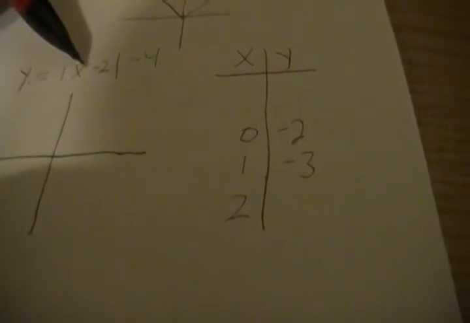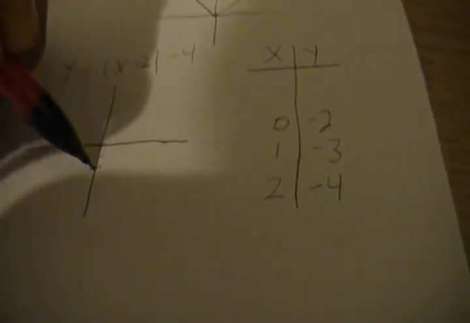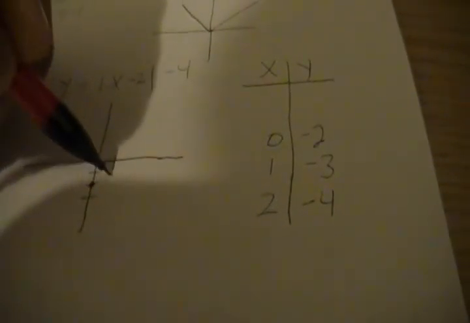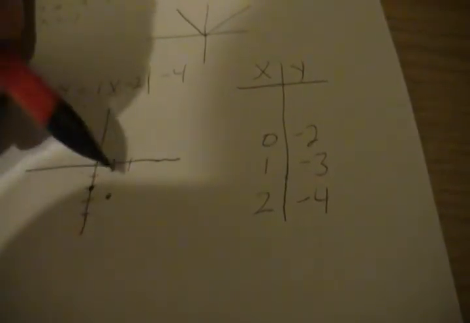Okay, let's plug in 2. If you plug in 2, what do we get? We get negative 4. Okay, so let's plot the points here. You get 0, comma, negative 2. If we go down, this would be the first point. Then we have 1, so it's going to be to the left. And then we have negative 3, so we go down 3: 1, 2, 3. And then we go to 2, and we get negative 4, so it's going to go down to 4, like so.